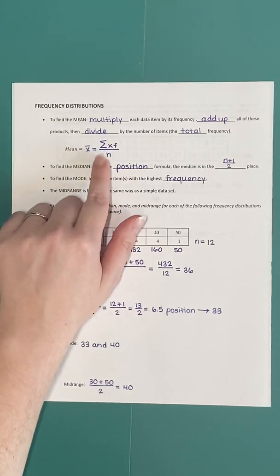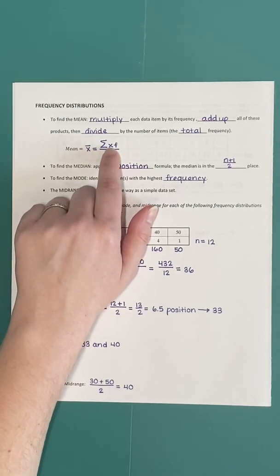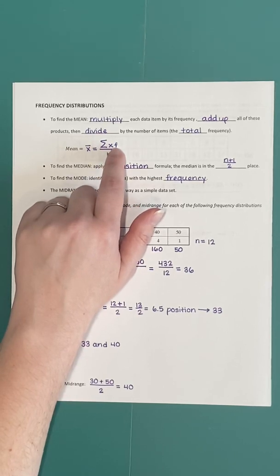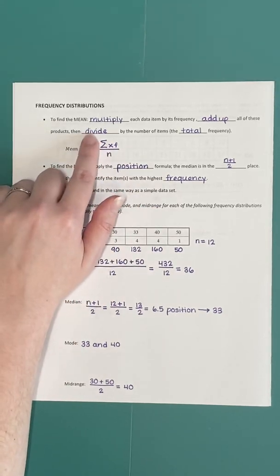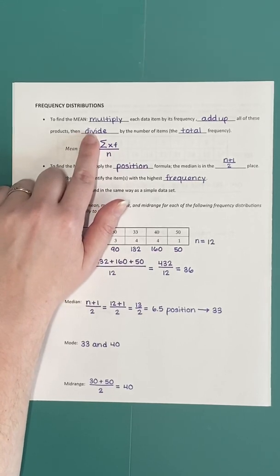If we want to represent this algebraically, we're taking the sum of each data element multiplied by its frequency. So X represents a data element, F represents frequency. Again, this is the Greek capital letter sigma, which just says take the sum of all the things that look like this.